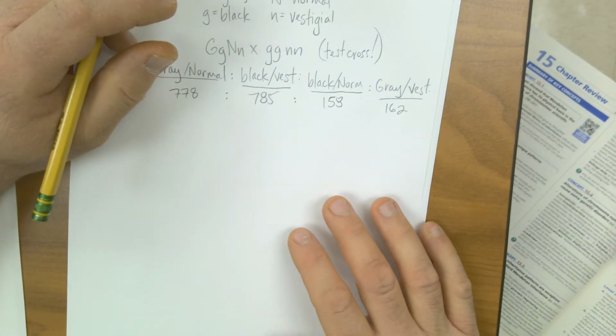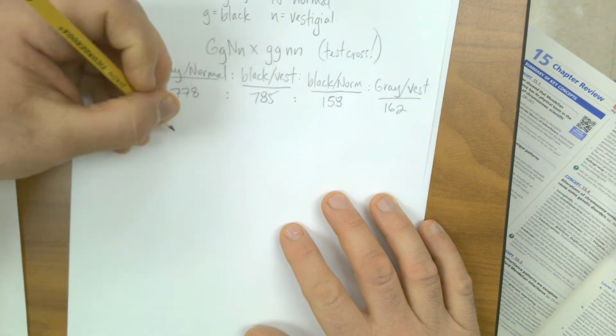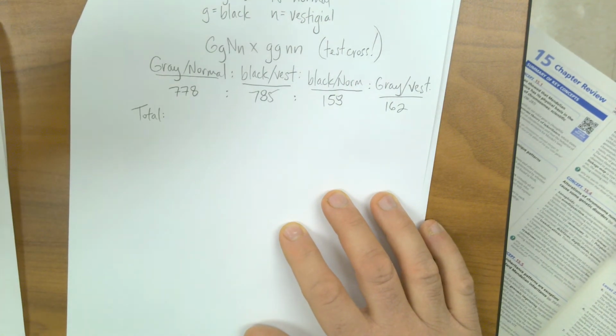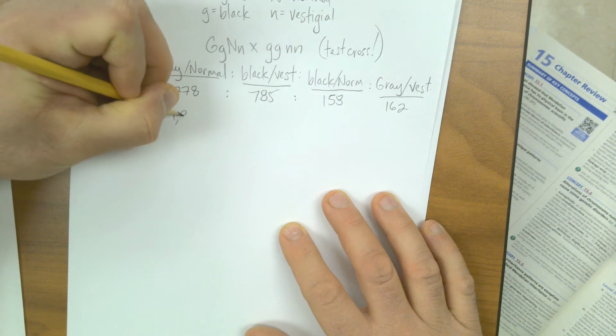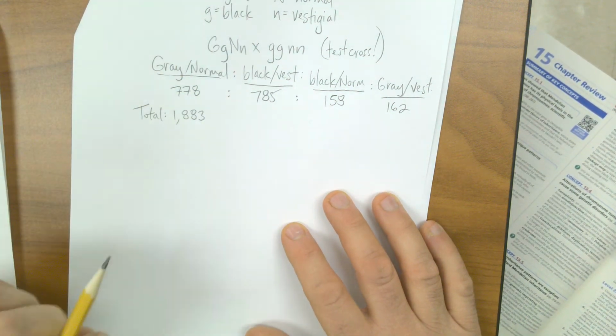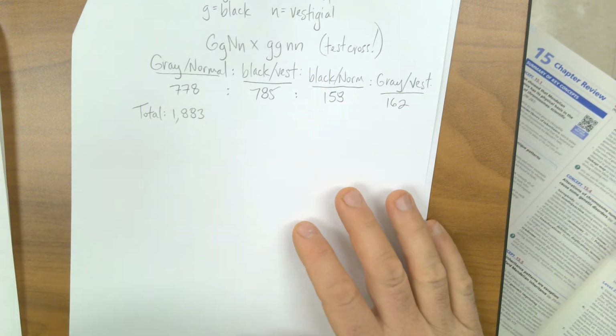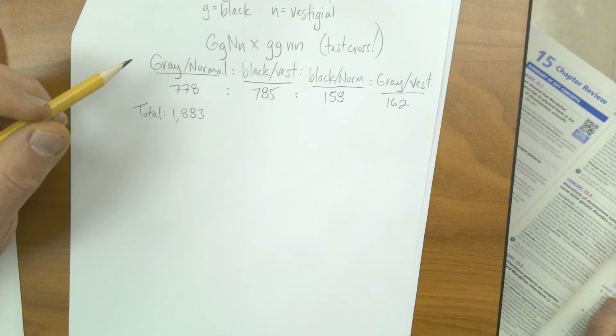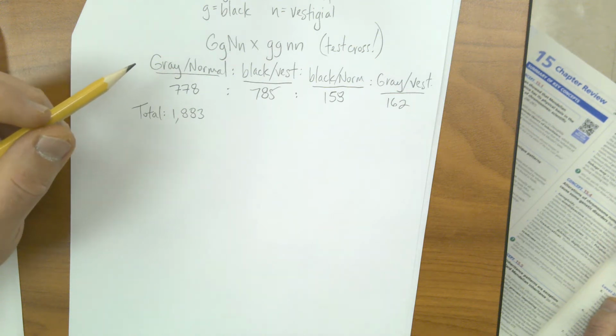Okay, so in total, there were 1,883 flies. So the question is: what's the recombination frequency between these genes for body color and wing size?